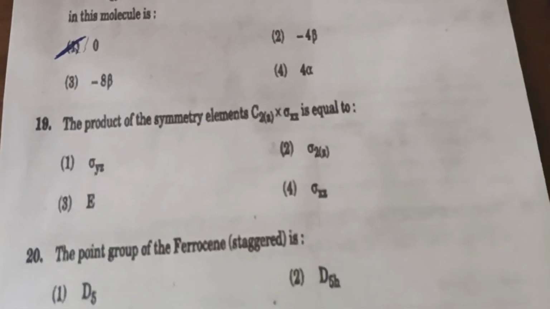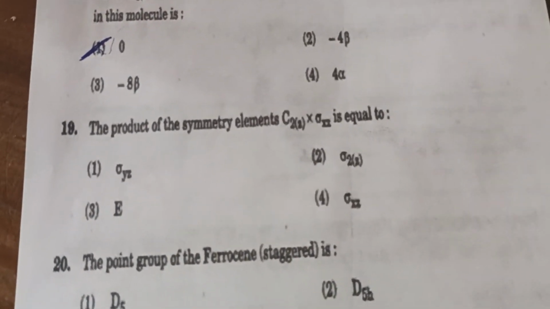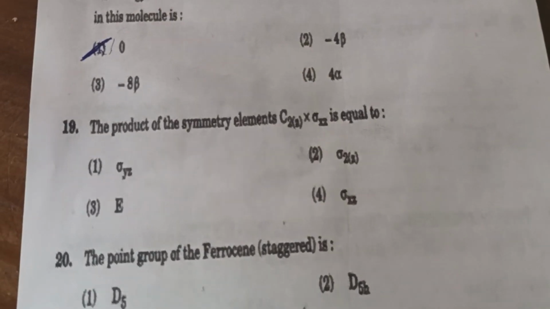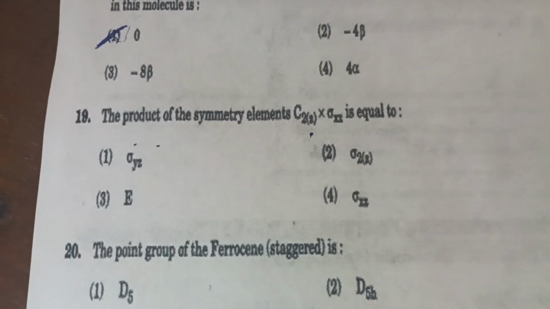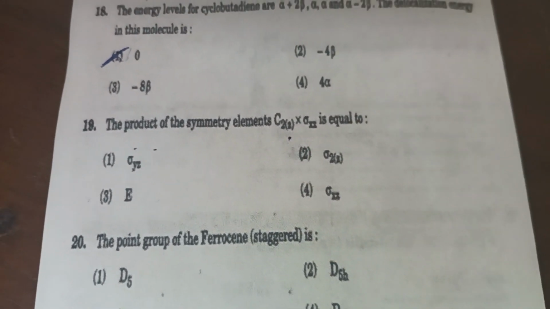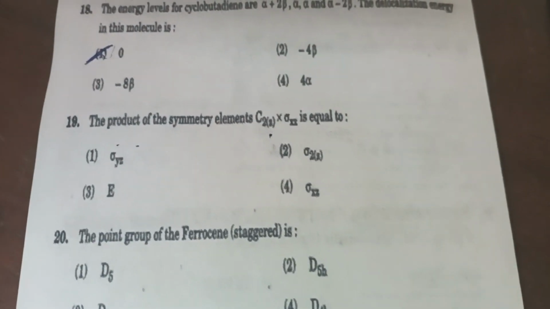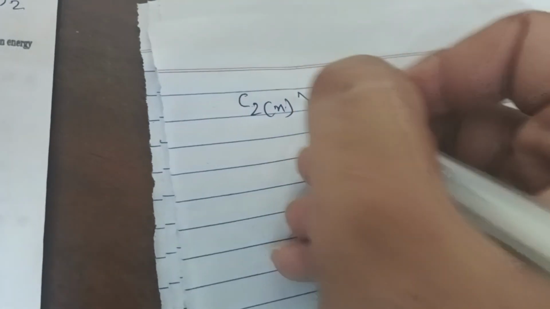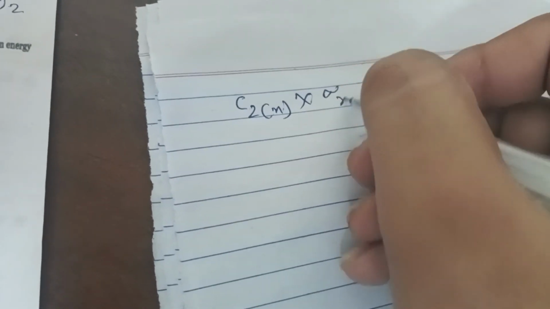Okay, next question is the 19th question, that is the product of the symmetry elements C2x into sigma xz is equal to. So they are asking about the product of symmetry. It is very easy, since they are asking about C2x into sigma xz.